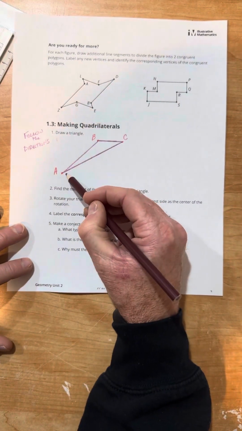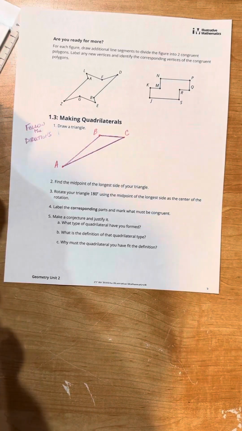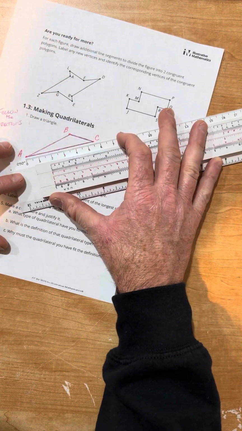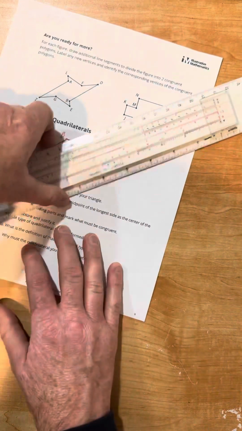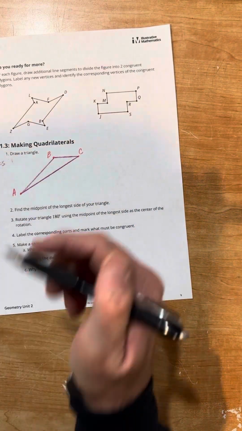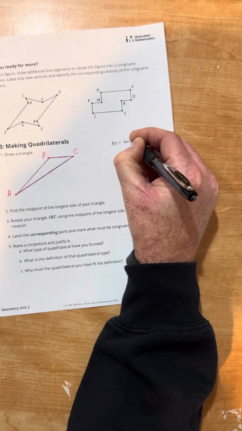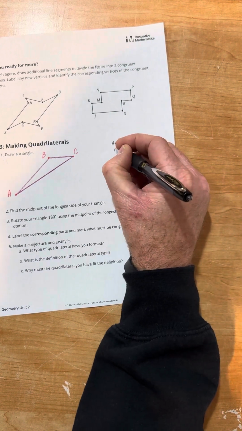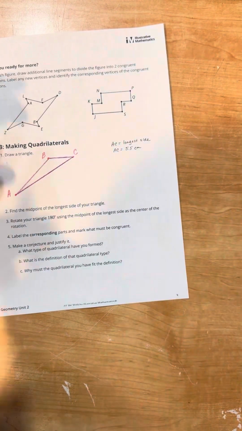Okay, this is clearly the longest side that I drew. I'm just gonna measure it. It's 5.5. So AC, longest side. For me, AC equaled 5.5 centimeters.